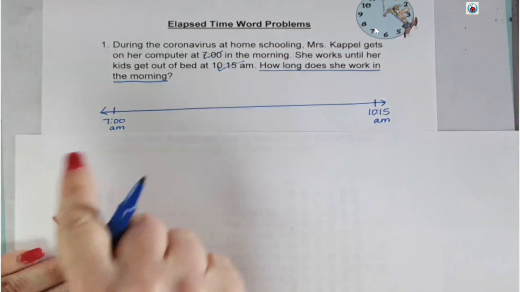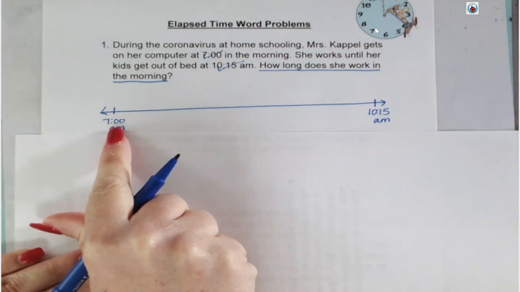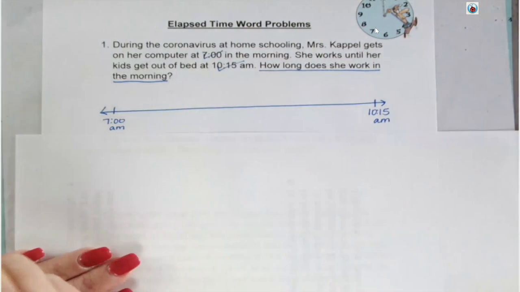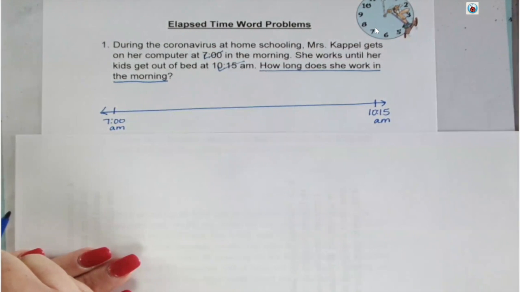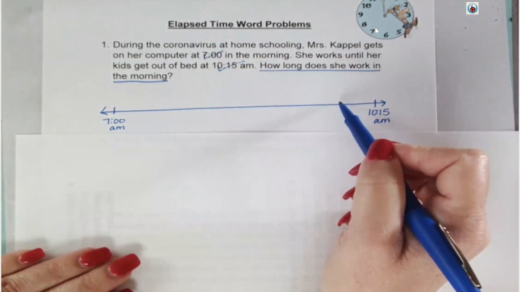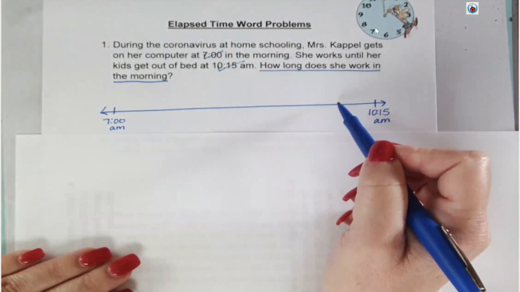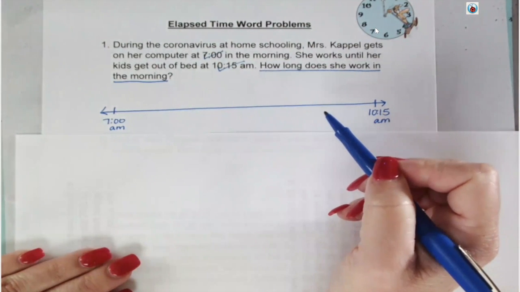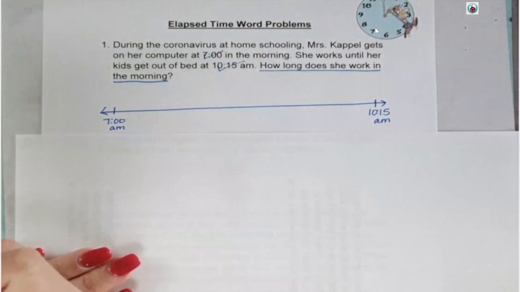Now what I want to do on my number line is see how far it is from 7 in the morning until 10:15 in the morning. So what we're going to have our kids do is make what we call jumps. Now some of your children are going to be able to jump all the way from 7 o'clock over here to where they think it would be 10 o'clock. That's perfectly fine.